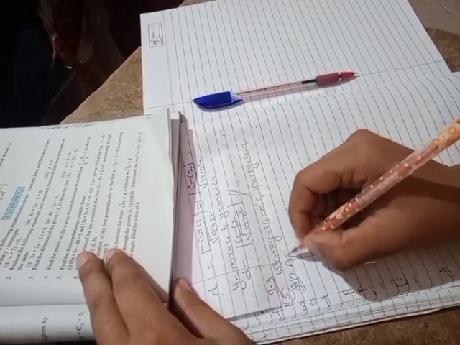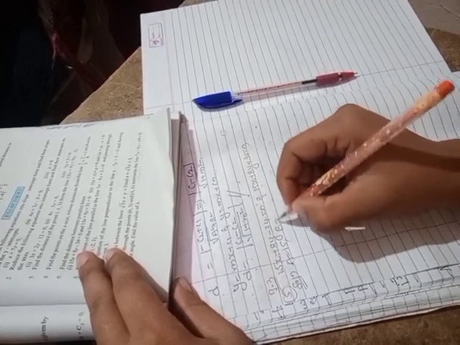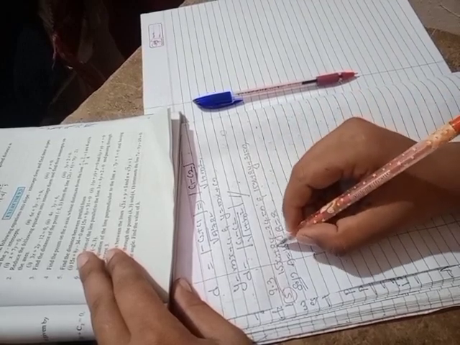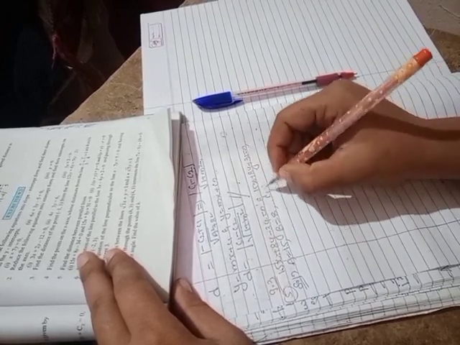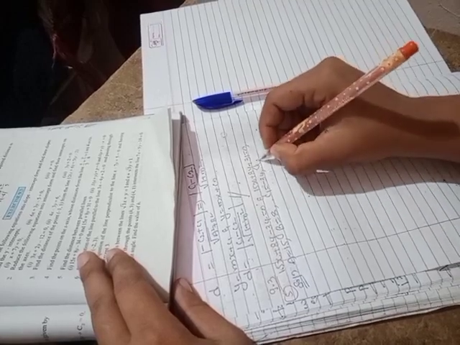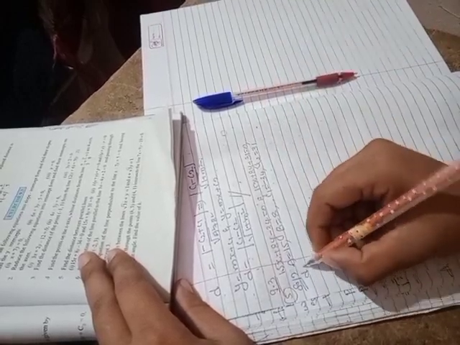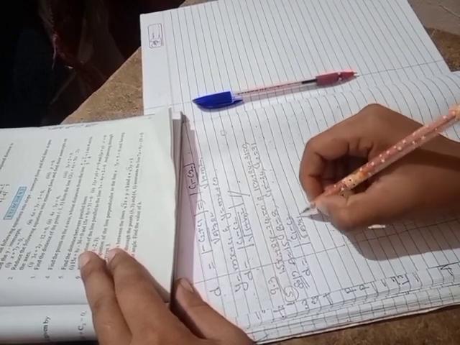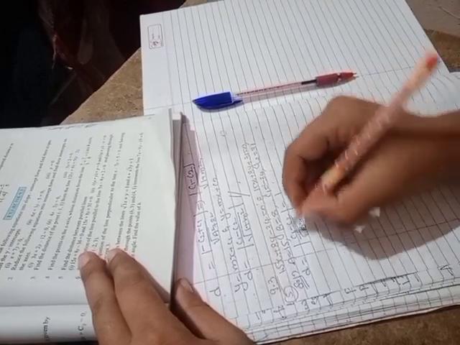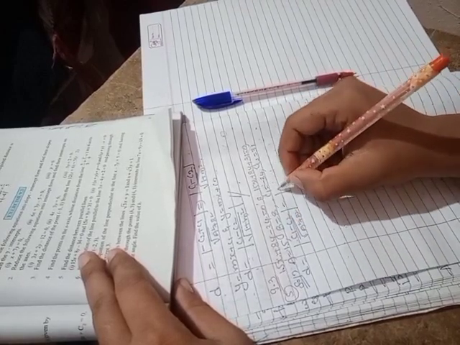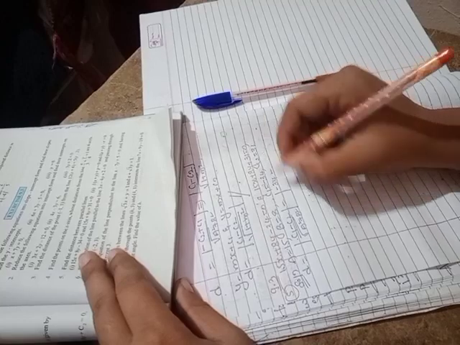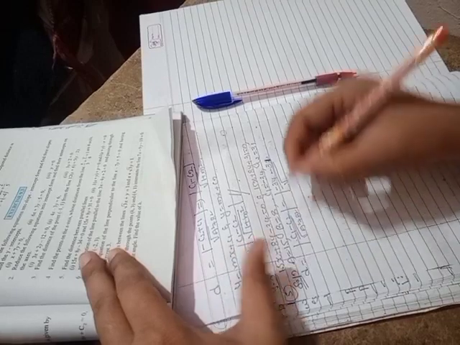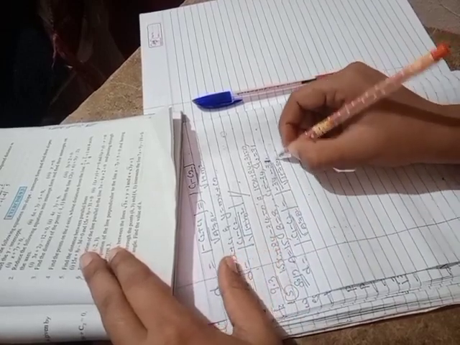Now the solution. a is equal to 15, b is equal to 8, c1 is equal to minus 34, c2 is equal to 31. The distance is |c1 minus c2| divided by the square root of a squared plus b squared.